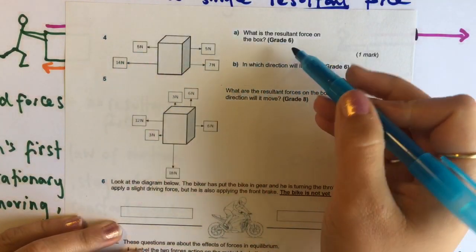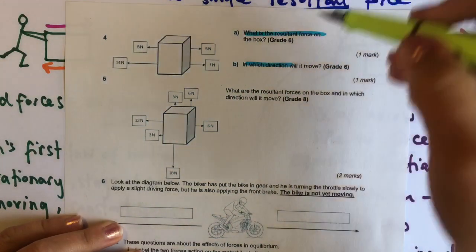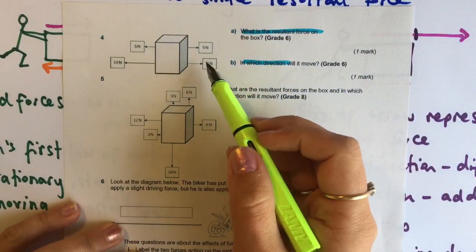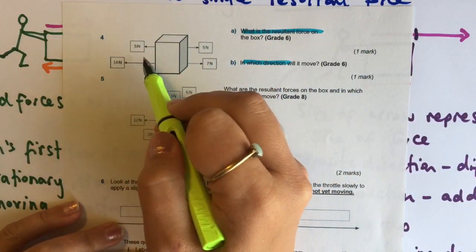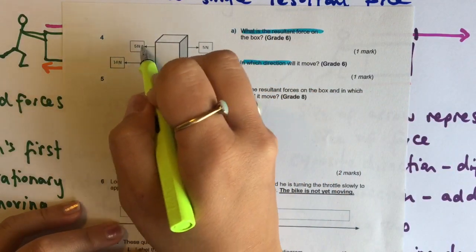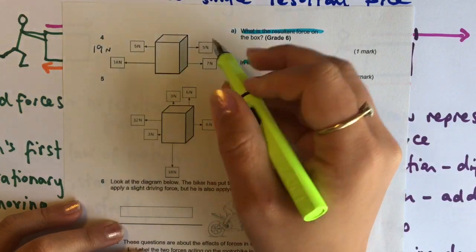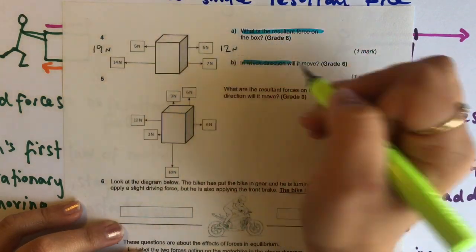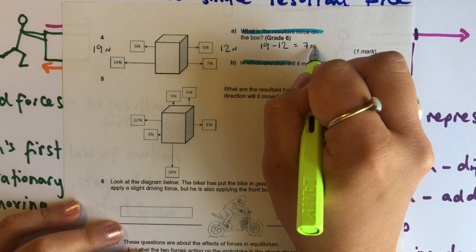Question 4, what is the resultant force in the box? In which direction will it move? So there's 2 ways that we can do this one. Either we can find out the forces to the left and the forces to the right and then work out the difference between them. So let's do that first. So 14 plus 5 is 19. 7 plus 5 is 12. And then we'd find the difference. 19 minus 12 is 7 newtons.